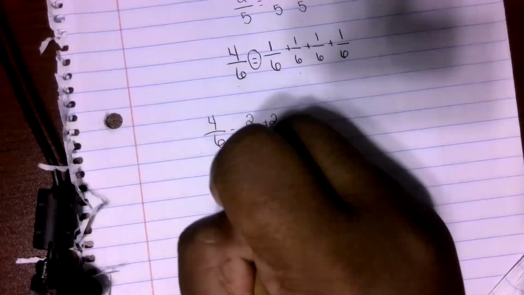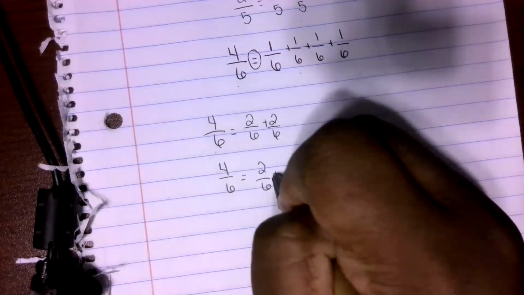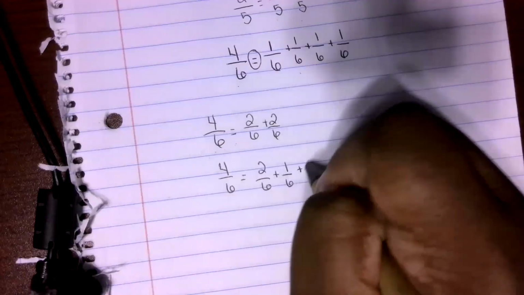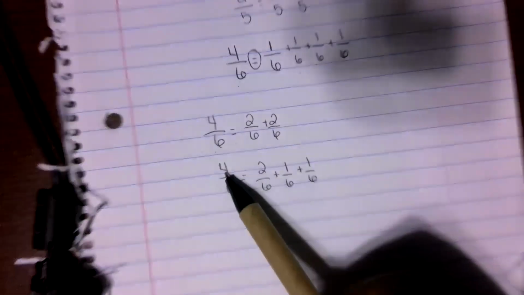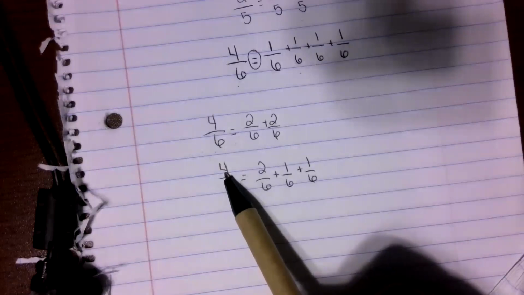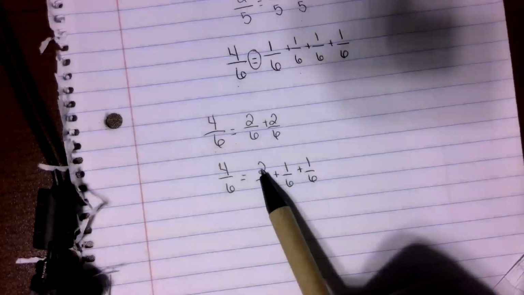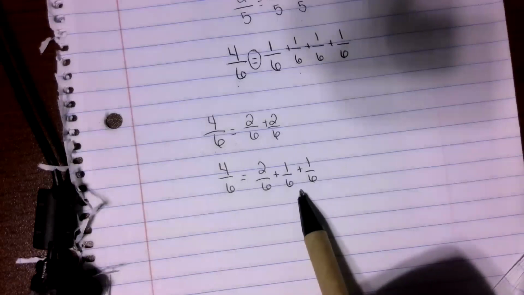I also can do 4/6 equals 2/6 plus 1/6 plus 1/6. Because again, I just took my 4, which is my numerator, and decomposed it, broke it apart into 2 plus 1 plus 1. My denominators never change.